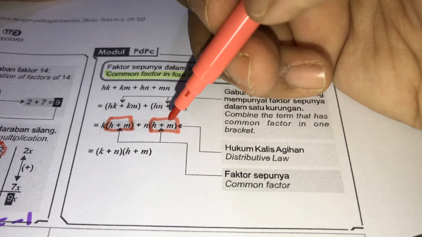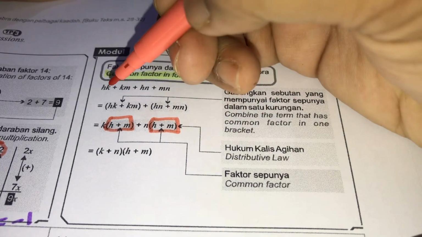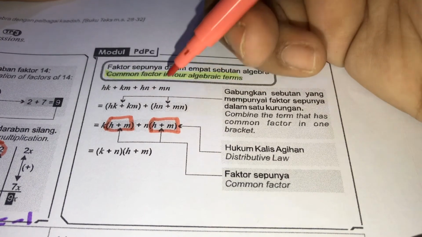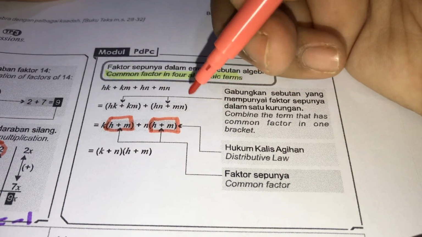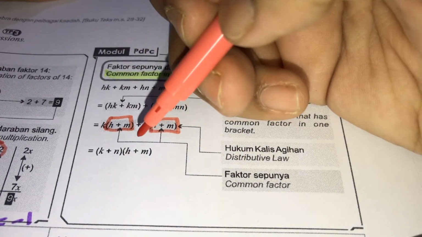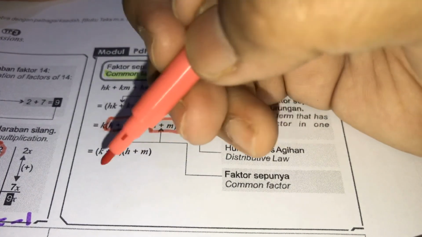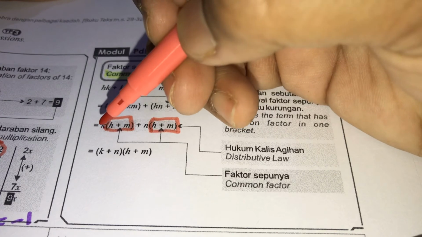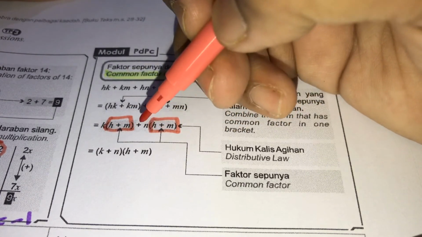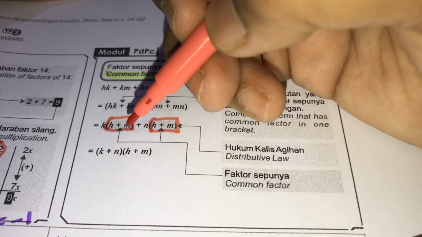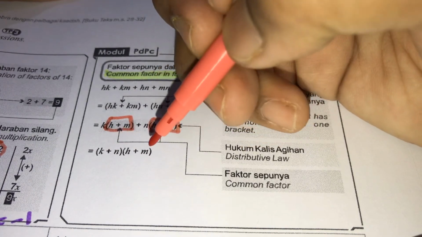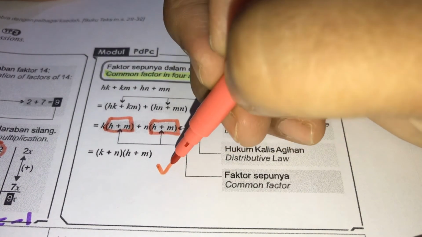You use this method when you have 4 terms like this. 1, 2, 3, 4, you can use method 4. Here the same H plus M, here H plus M. So you can write your answer. You copy back K plus N, and H plus M you just write one time only here, and then finish.